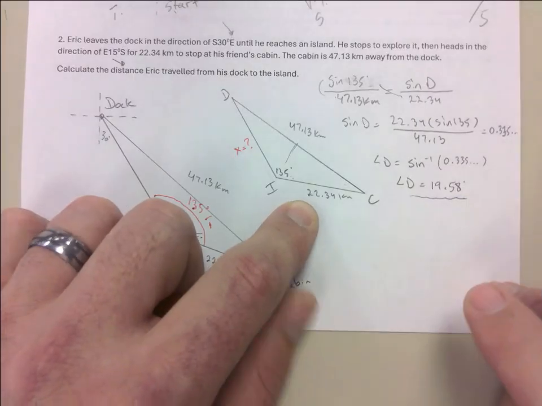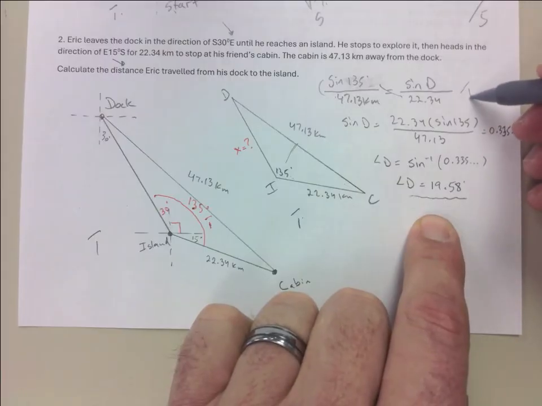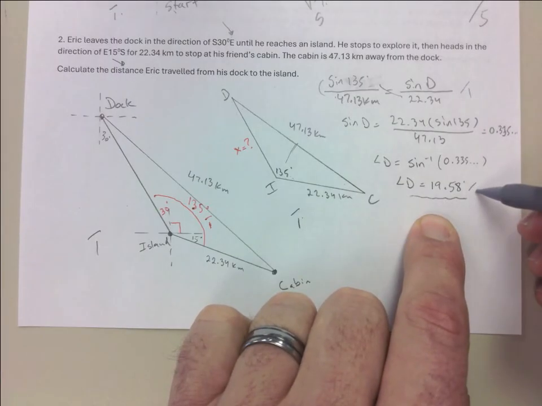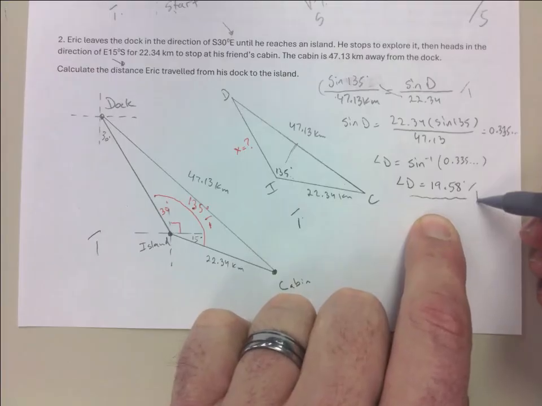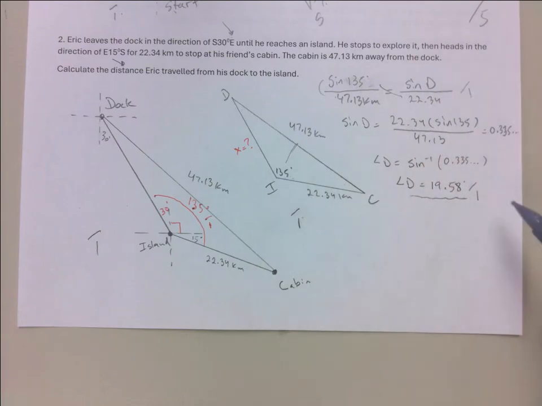Important, but not my final answer. So I will say this: if you set up your sine law and you do the work to get an answer, you get 1 mark. Obviously, if you get the 135 wrong, it's going to affect everything else, but you still get the marks for setup and for your answer.